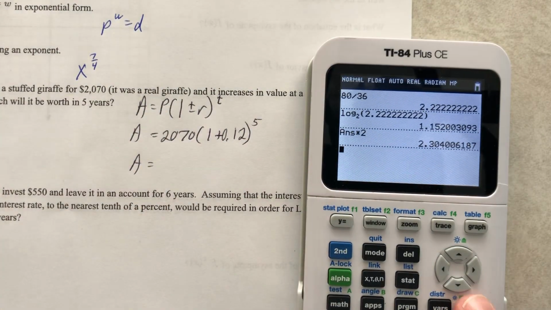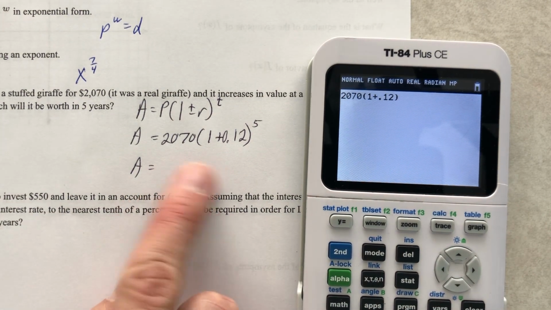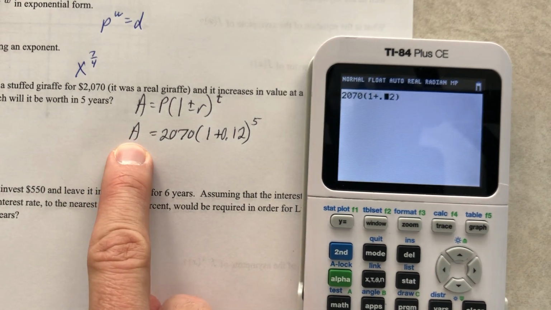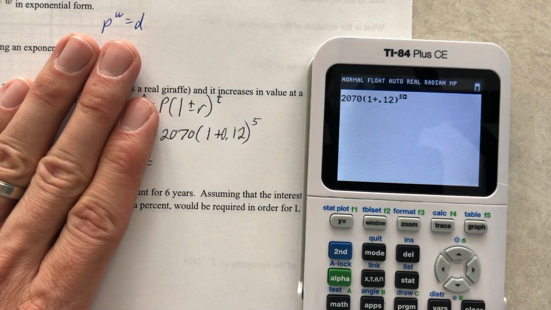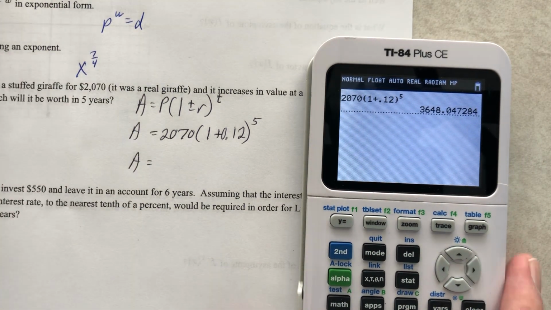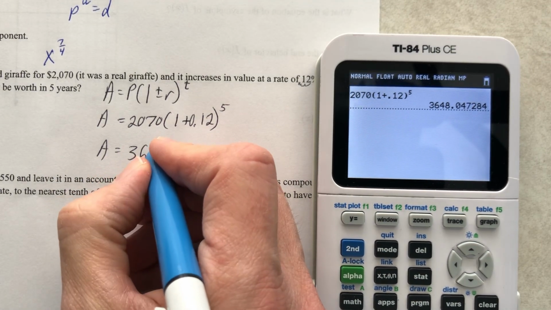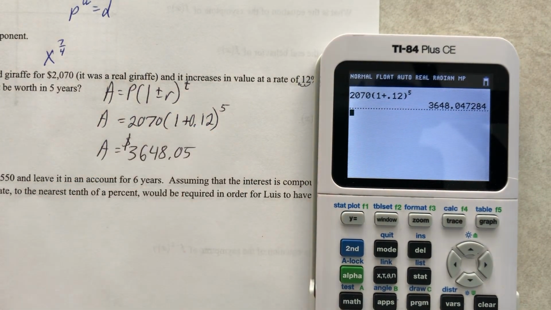There was no partial credit on this one. It was all or nothing. 2070, 1 plus 0.12. Whoops, about made a mistake there. Basically, there is no solving here. And you might look at that and say, I need a logarithm. And no, you don't. What are you solving for? A. Is it by itself? Yes. So just type that in. Like, really, that's all you have to do. Raise it to the 5th power. And there we go. Your stuffed giraffe that used to be a real giraffe that roamed around and ate leaves is $3,648. And if you want to get technical, 5 cents. I wasn't too picky about the extra nickel on that.